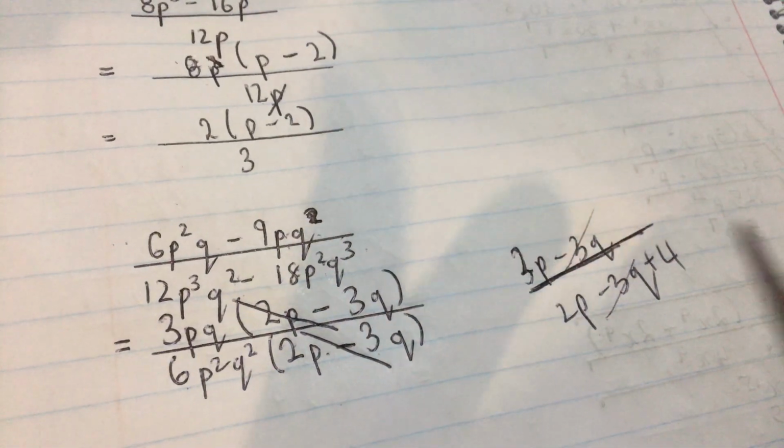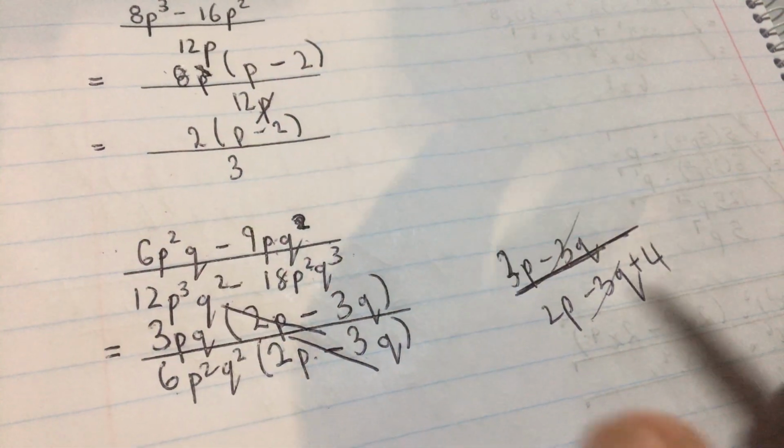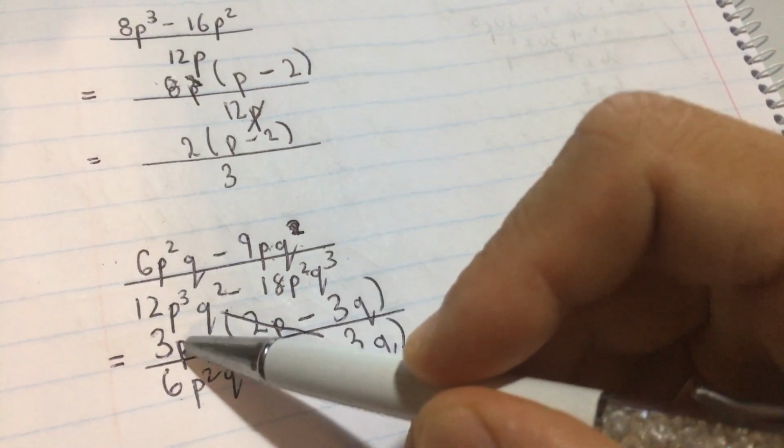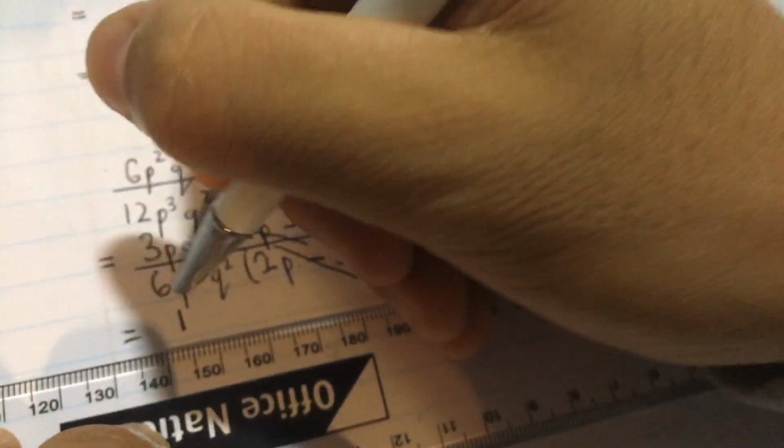The brackets cancel. Don't overthink it. Just remember what I'm telling you. The brackets cancel. Right, but can I simplify this as a fraction? Yes, it's a half. 3 goes into itself once, and it goes into 6 how many times? Twice.